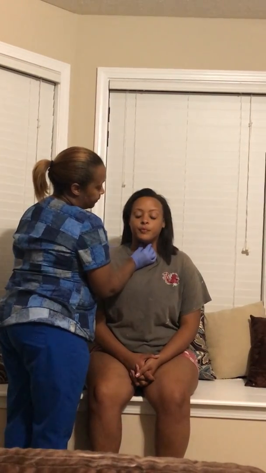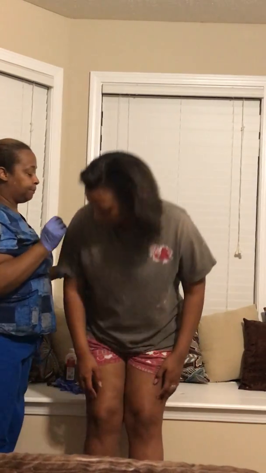Swallow for me. Stand up. I'd actually check to see if it were deviated, and I can push from one side to the other. Doesn't cause her any pain, and it is in place. You can have a seat.